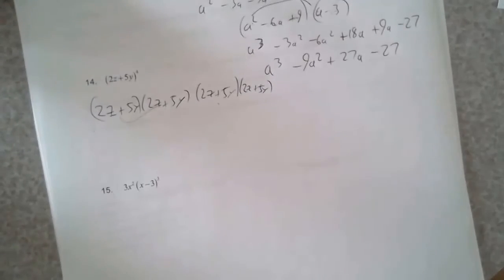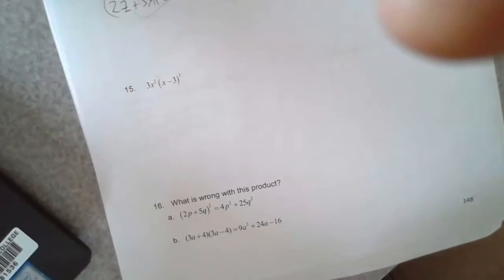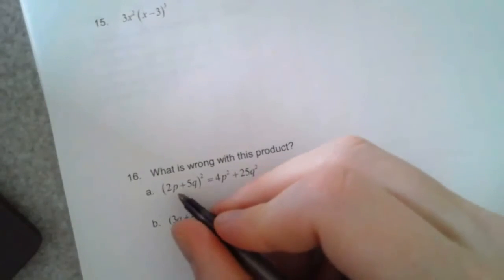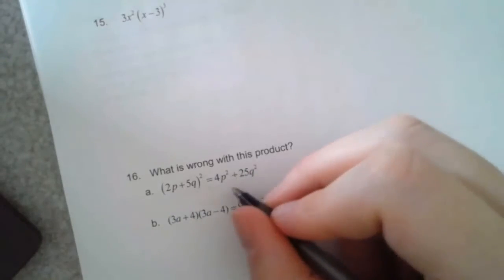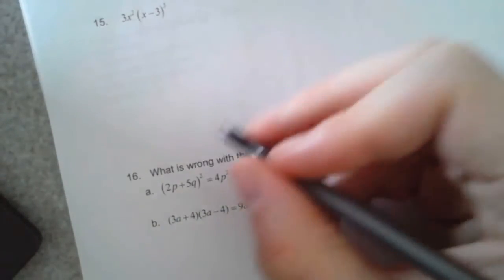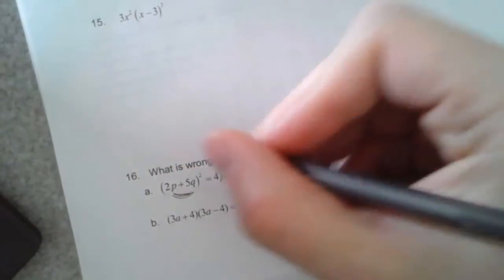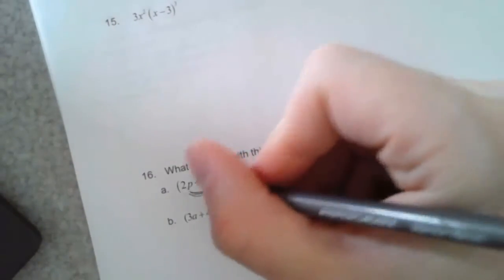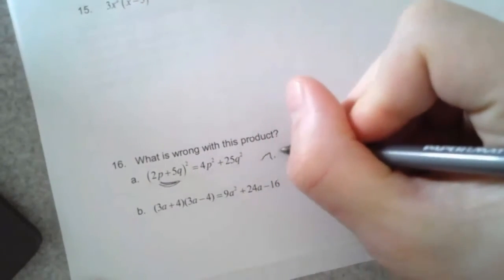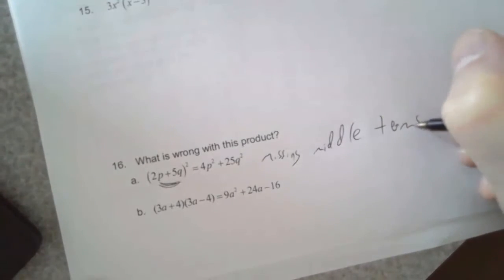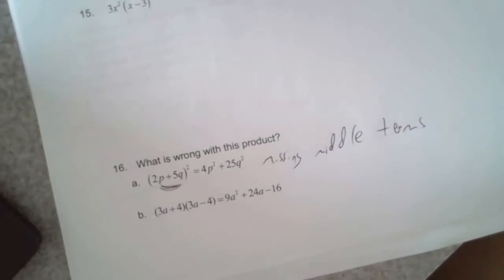All right, the last one we're going to do, scrolling down to number 16, we're going to look at what is wrong with these products. Well, I can tell immediately, and I don't know that I'm going to correct any further than this, I noticed that they did the same thing. The middle terms are missing. There should be some PQ terms here. They squared the 2p, they squared the 5q, but they didn't put the middle terms, so missing middle terms. Should have written this out and multiplied or used the formula for the perfect square, or for squaring binomials.